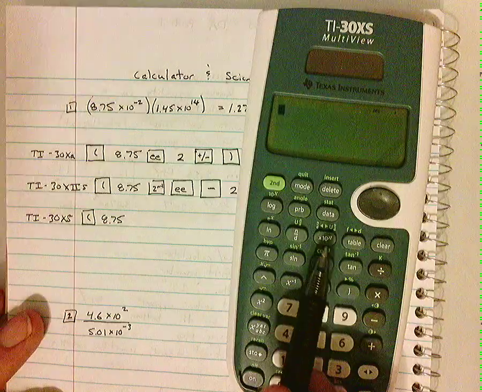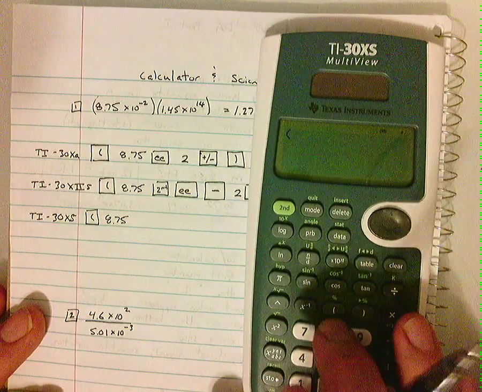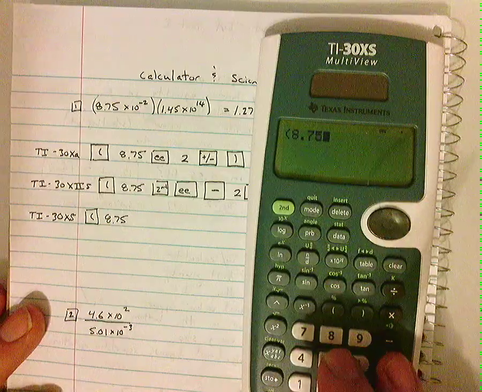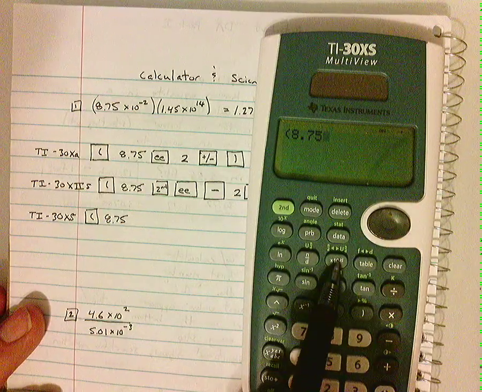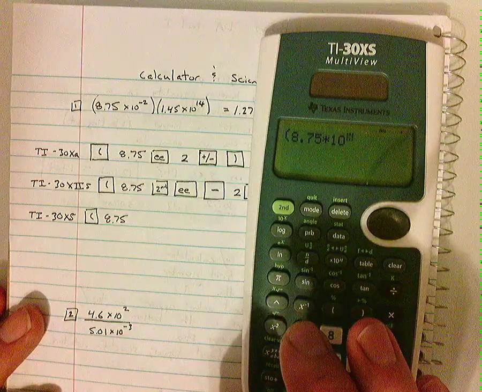Different ways here, I like using the 10 to the x button here. So here we go, parentheses, 8.75. And then we got this times 10 to the n button in the middle. So we're going to use that.